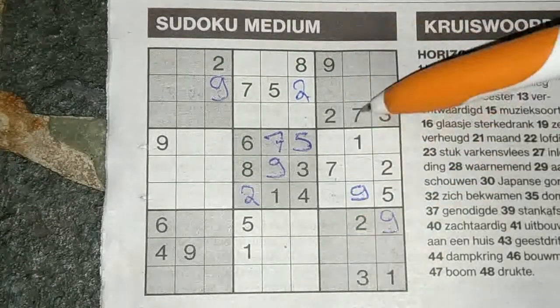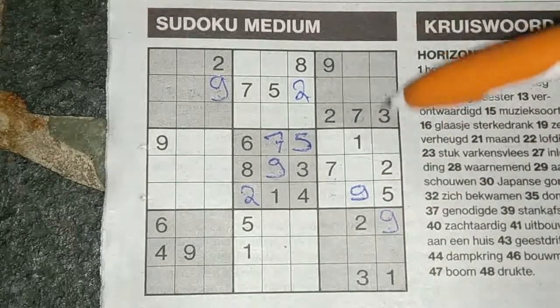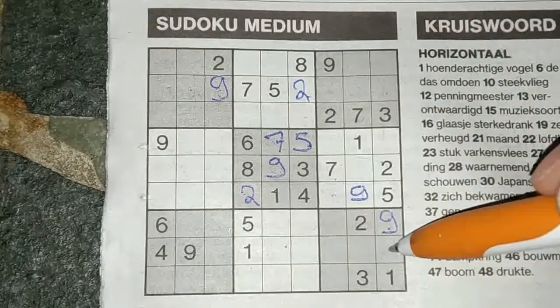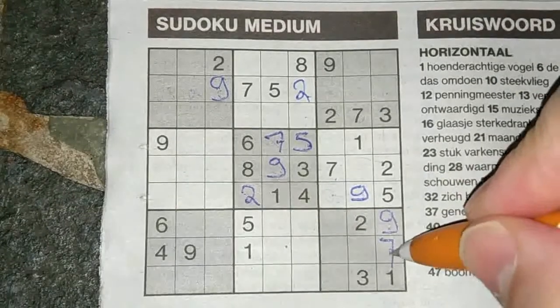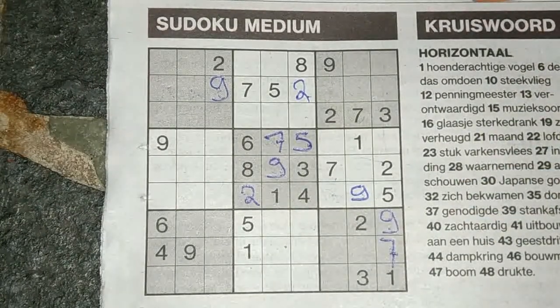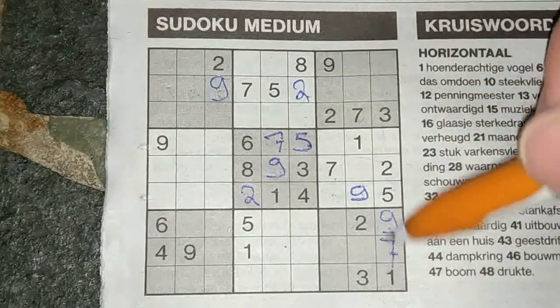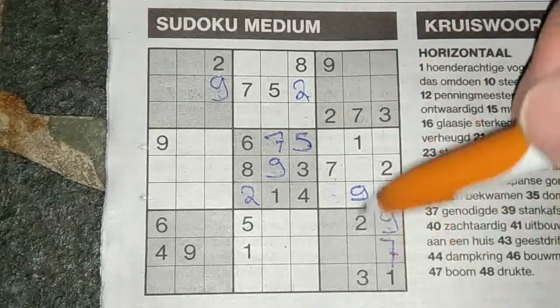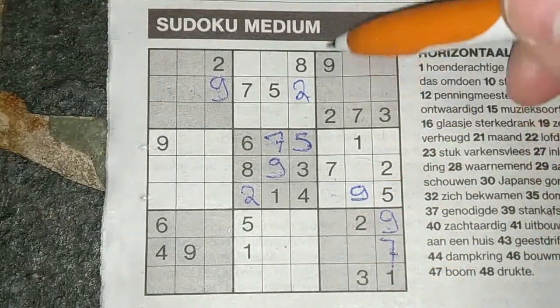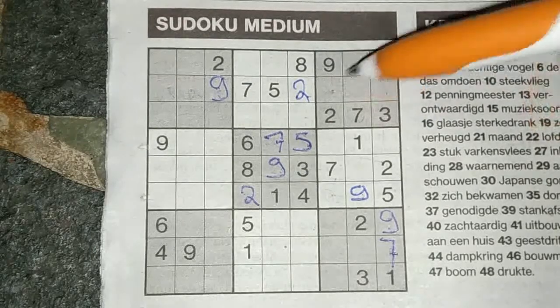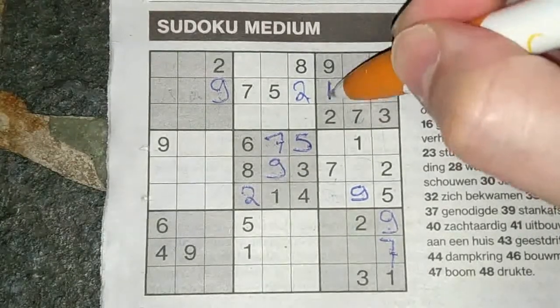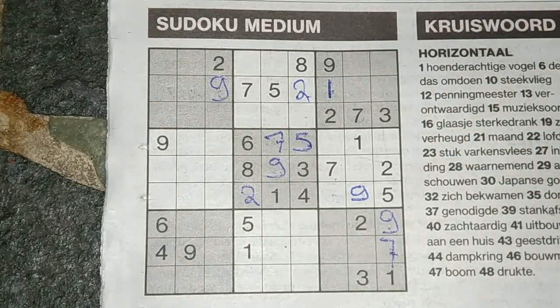7 in this column, 7 in the column next. So in the last column, the only place for the 7 is here. 1 in this column, 1 in the column next. So in this column, the only place for the 1 must be here.